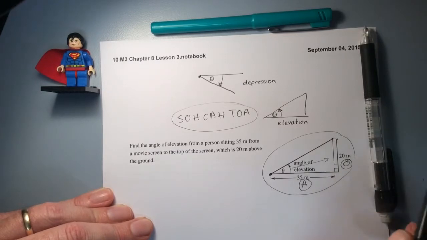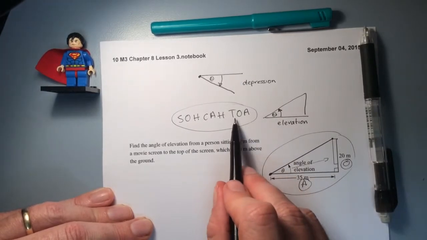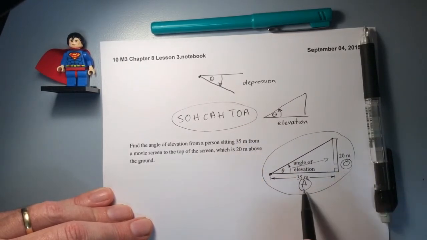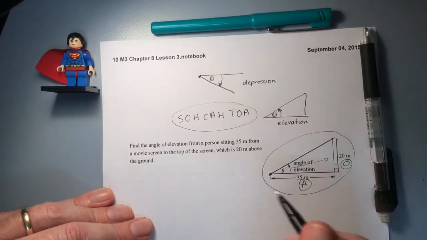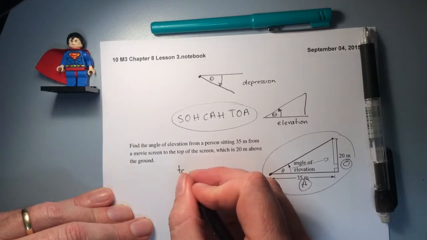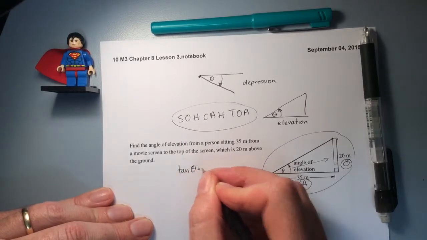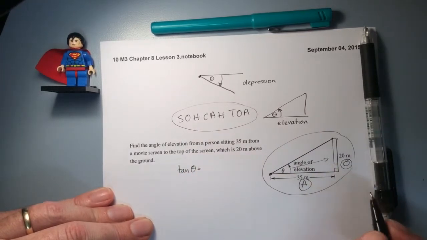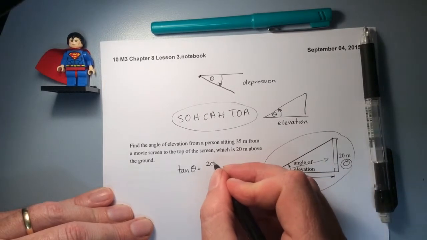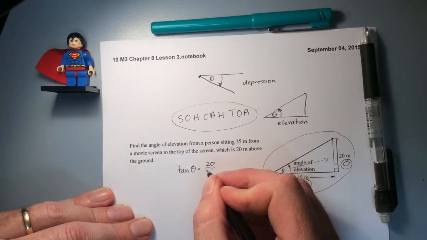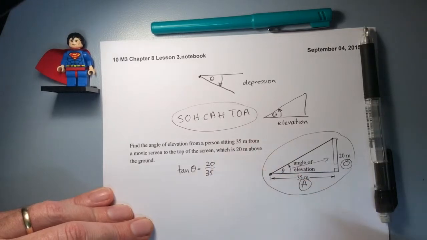So once you've got that, go back to your ratios, find the ratio with opposite and adjacent. Tan is equal to opposite over adjacent. So we write down tan of the angle. In this case we do not know the angle, but we do know the sides. The sides are 20 and 35. So you write down tan theta equals 20 over 35.